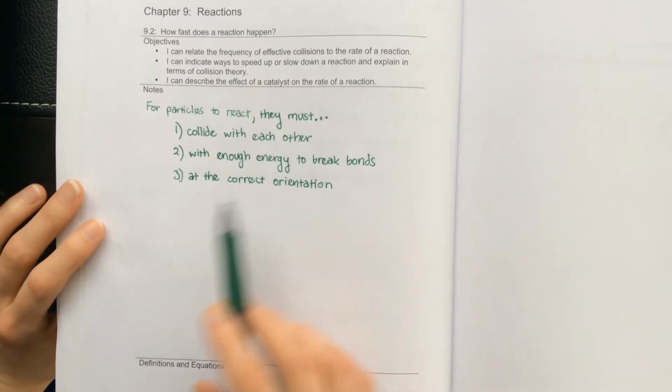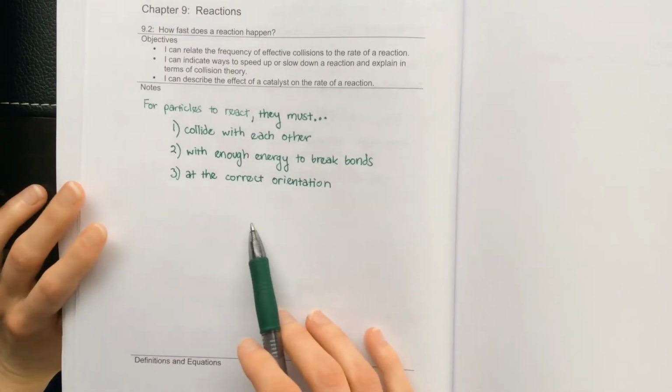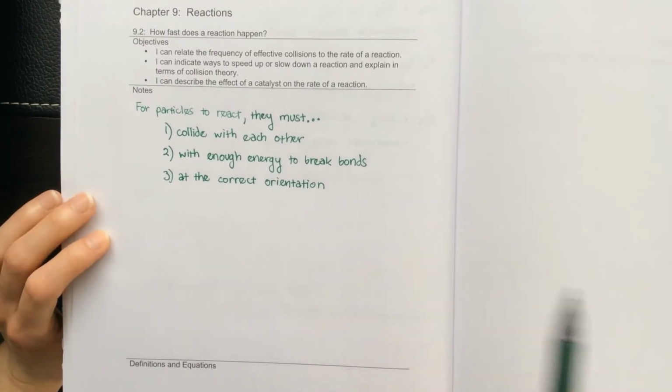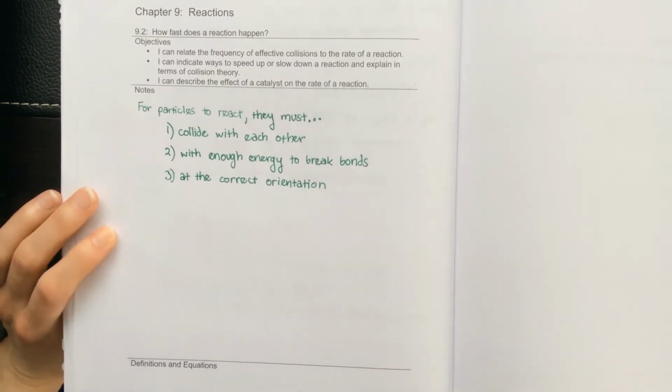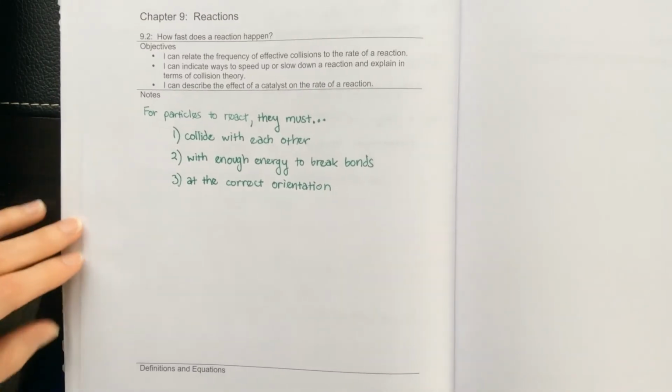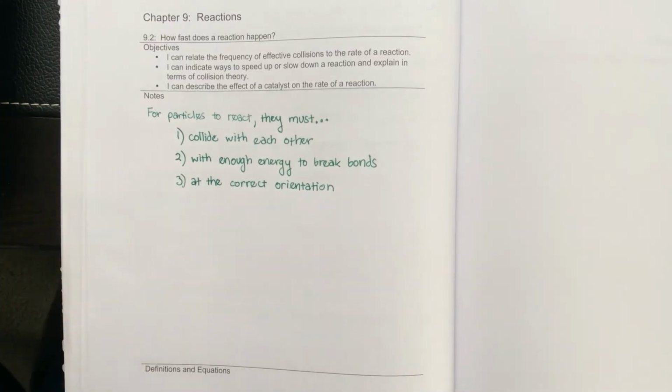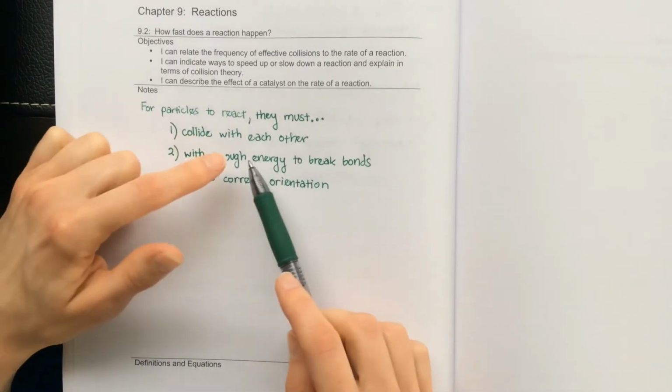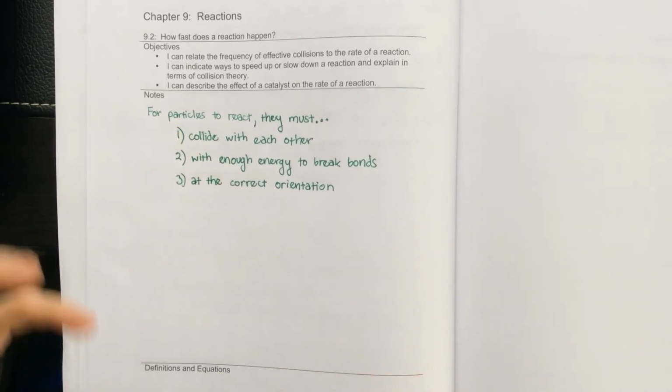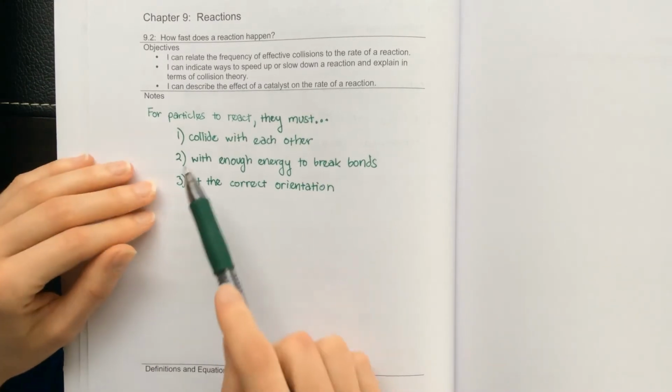So people will make a lot of sports analogies with this. So you might make an analogy, for example, of baseball. So for you to hit a home run, the ball and the bat would have to actually collide, right? If the ball and the bat don't hit each other, you're not making a home run.